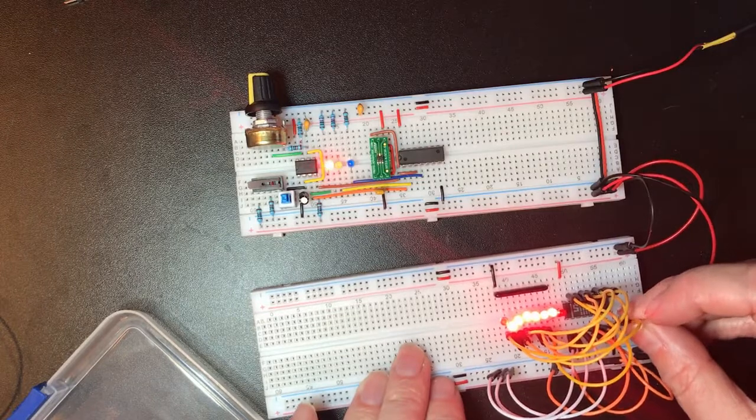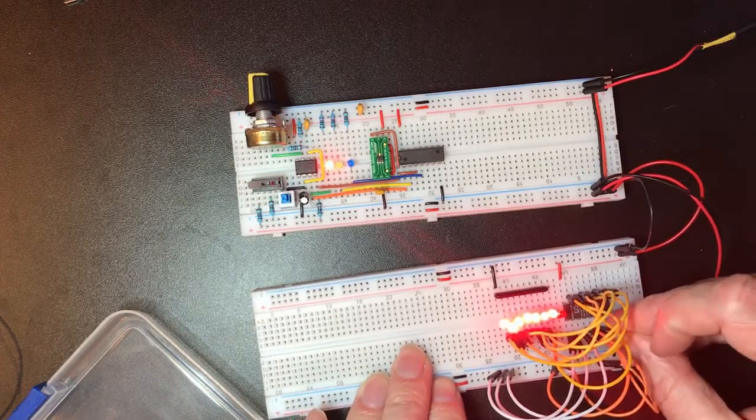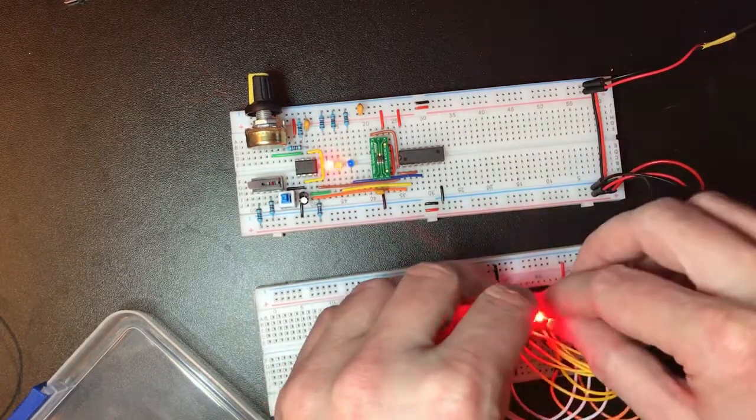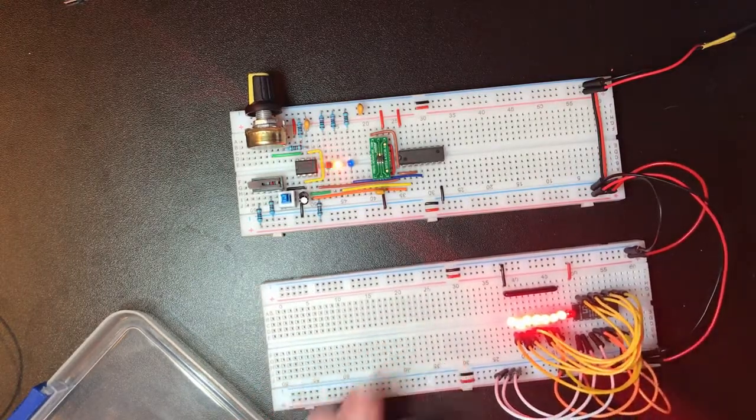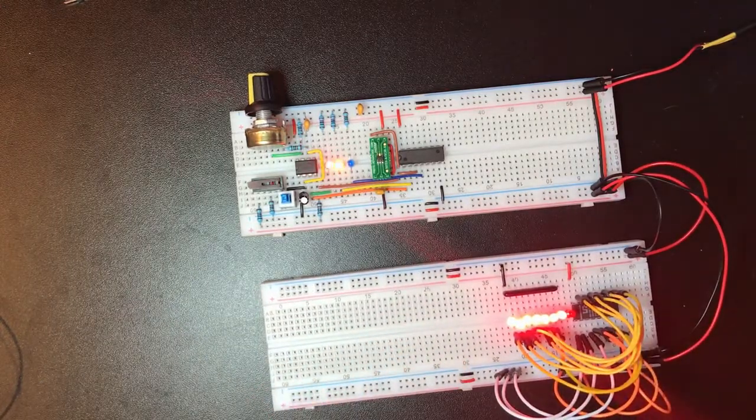And last but not least, okay, so I've got the 8 LEDs hooked up to the 8 outputs, and everything is working as we expect.